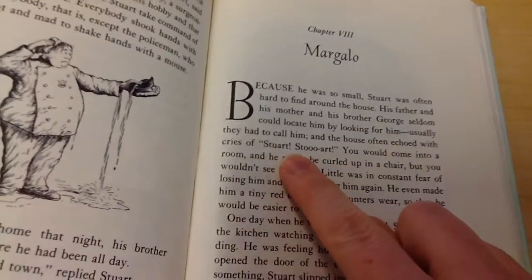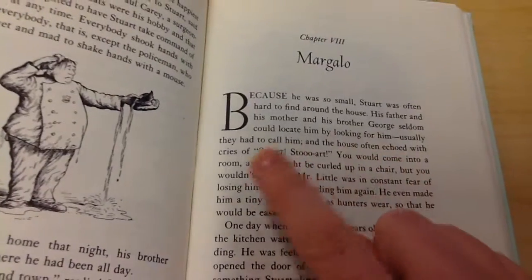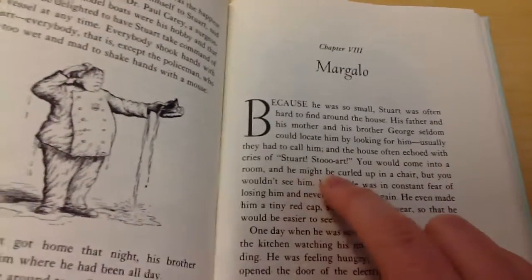Usually they had to call him, and the house often echoed with cries of, Stuart, Stuart! So readers, today, when you get stuck on a word you don't know and you have to stop and solve it, try reading the consonant cluster. Maybe it'll be in the beginning of the word, and maybe you'll find another one in the middle. Instead of stretchy snaking it and saying every sound, chunk it into consonant clusters. The reading workshop has begun.